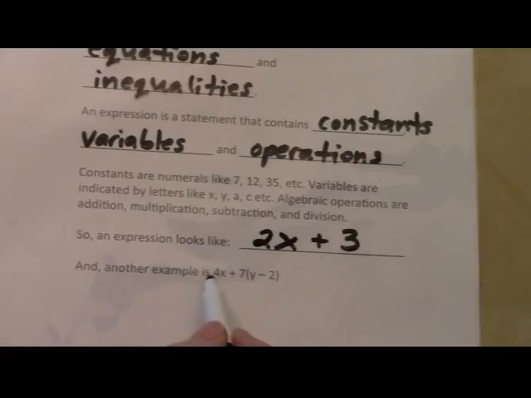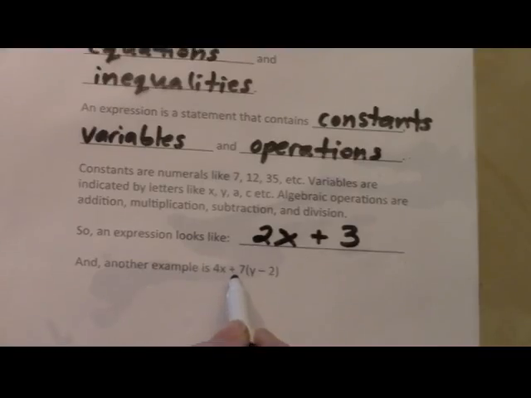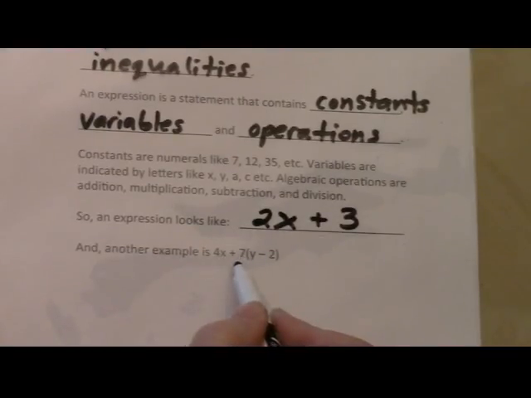What do we have? This is a constant. The x is a variable. We have an operation of addition. We have another constant, 7. We have another variable, which is y. Another operation, this time it's subtraction, and another constant. We also have the operation of multiplication because this is in parentheses. That 7 is going to be multiplied to the y and the negative 2. So this is an expression.